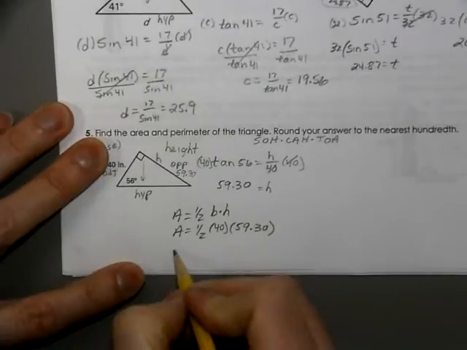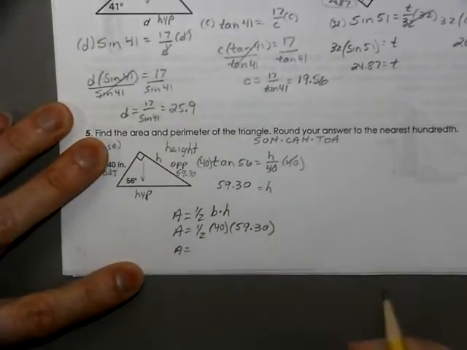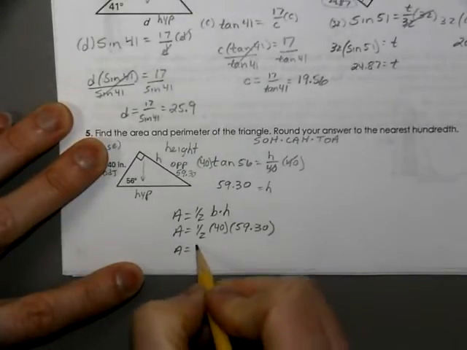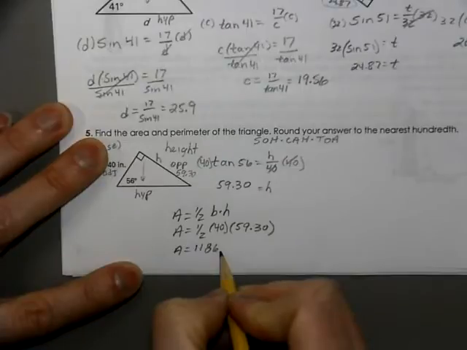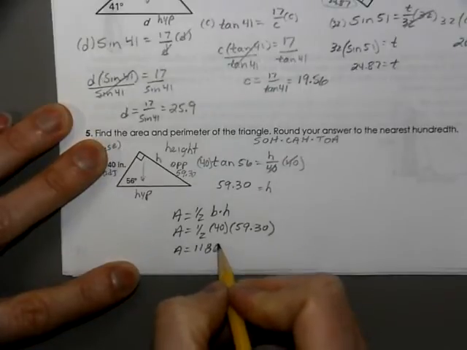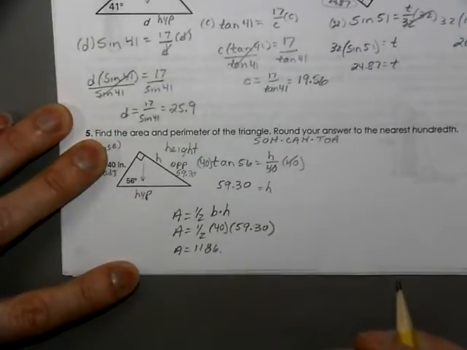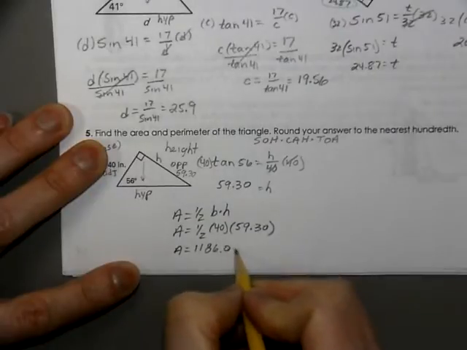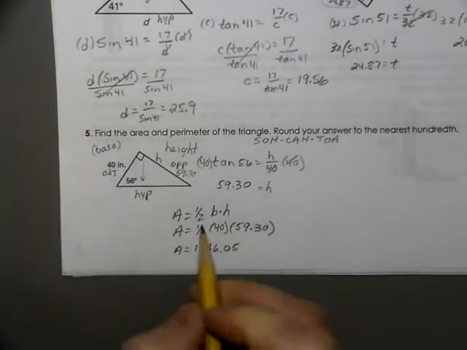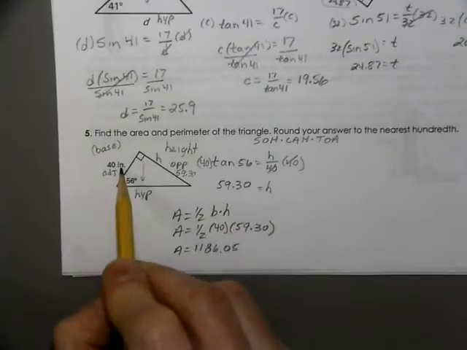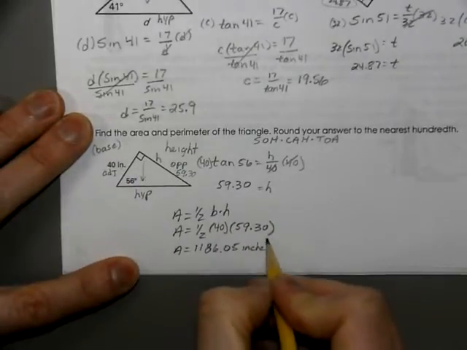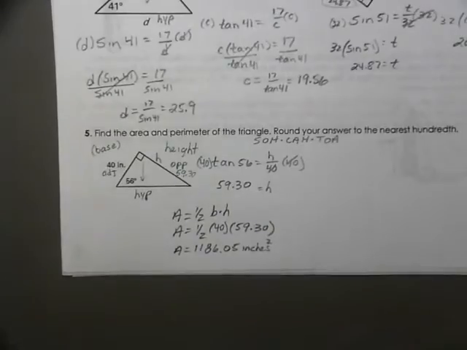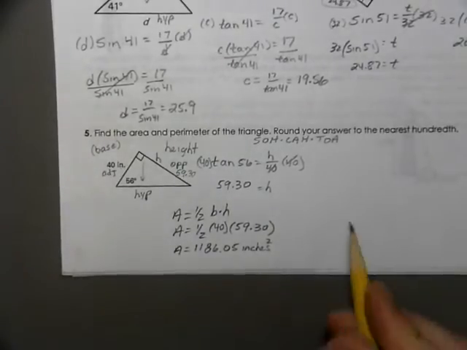So using our calculator, we see we get 1,186.05, and our units are inches squared. Area is always squared.